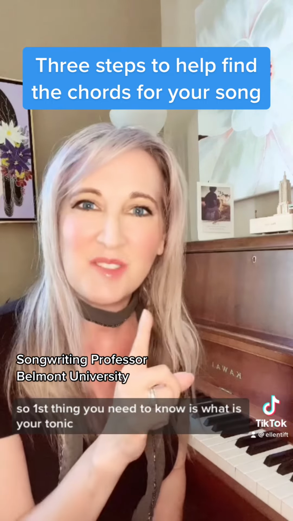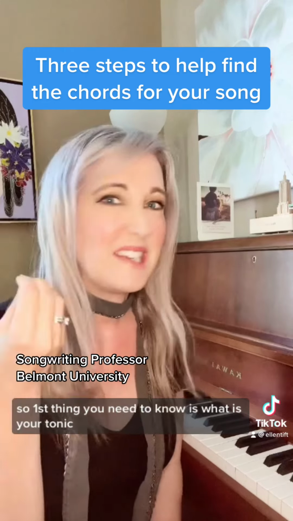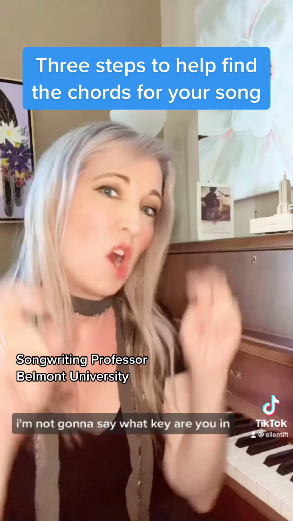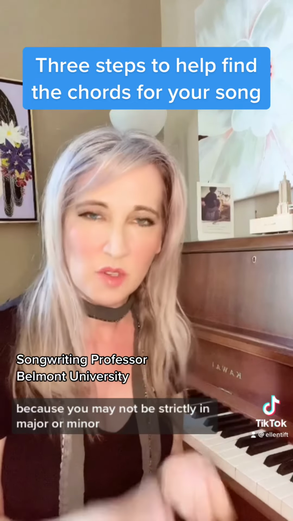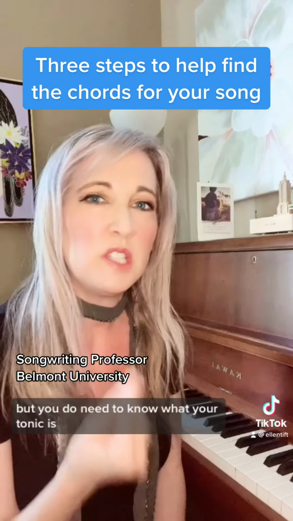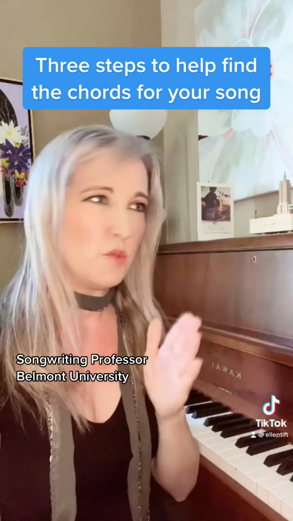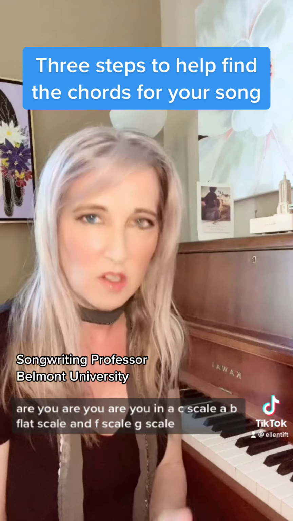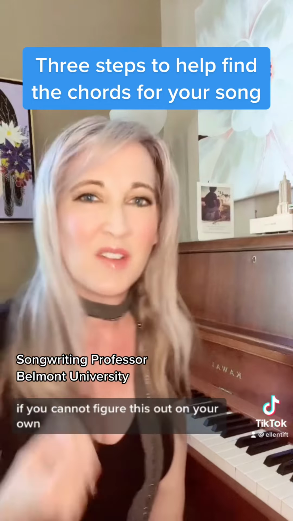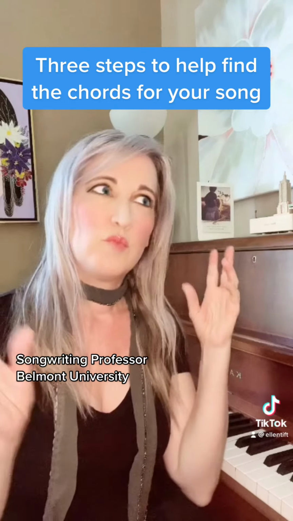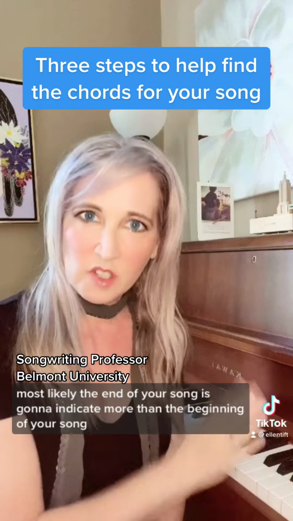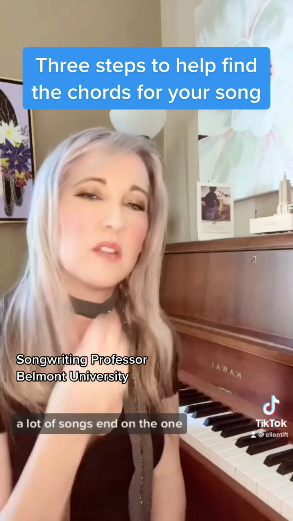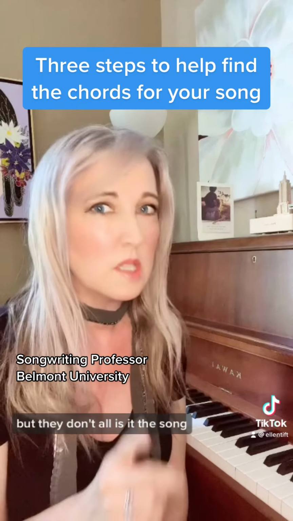So first thing you need to know is, what is your tonic? What is your one? I'm not going to say what key are you in, because you may not be strictly in major or minor, but you do need to know what your tonic is. Are you in a C scale, a B flat scale, an F scale, a G scale? If you cannot figure this out on your own, most likely the end of your song is going to indicate more than the beginning of your song what your one is. A lot of songs end on the one, but they don't all.